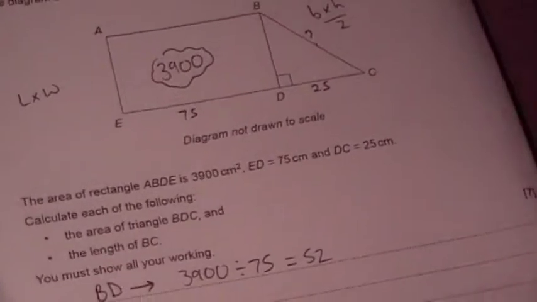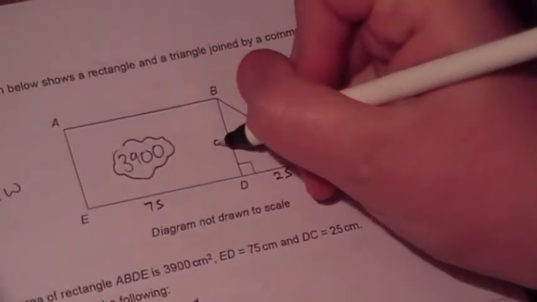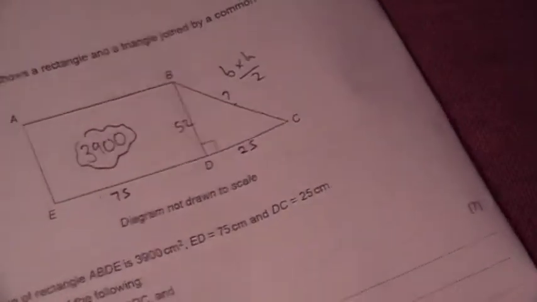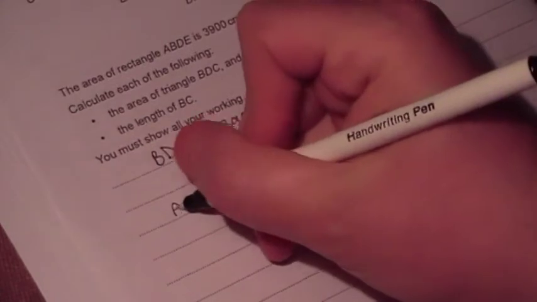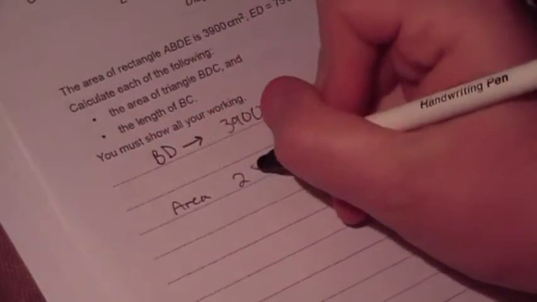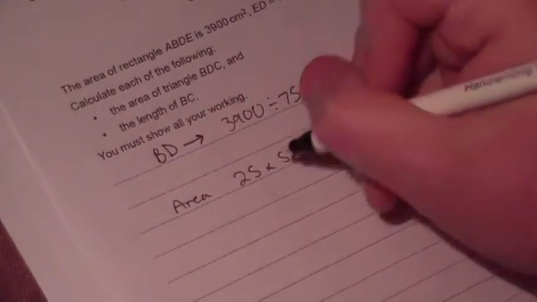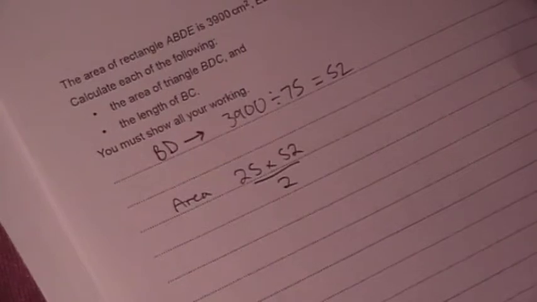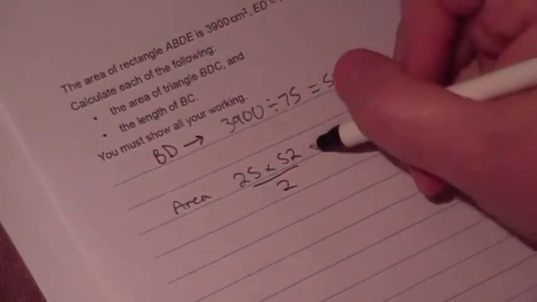That means that 52 is the height of BD, which is great, because now I can do these two bullet points. The area of BDC will be found by doing 25 times 52 and then halving, which comes out to be 650.